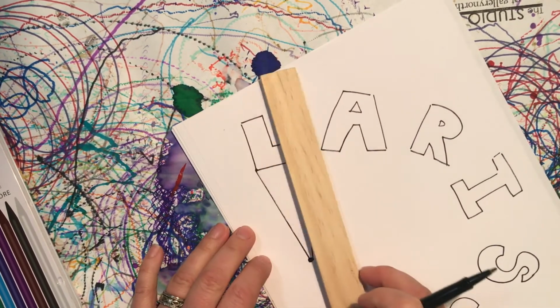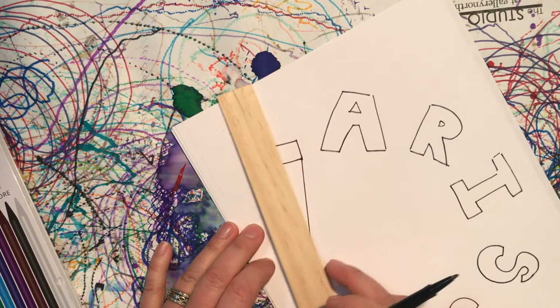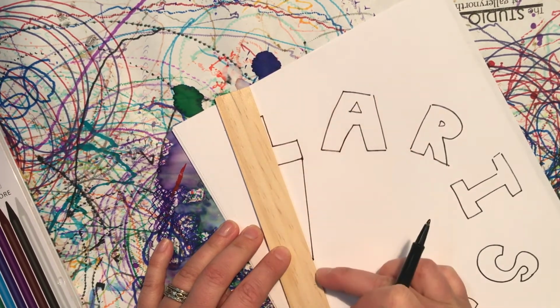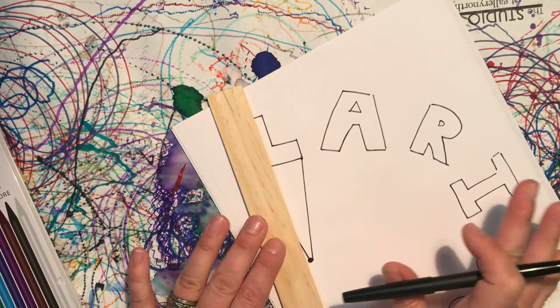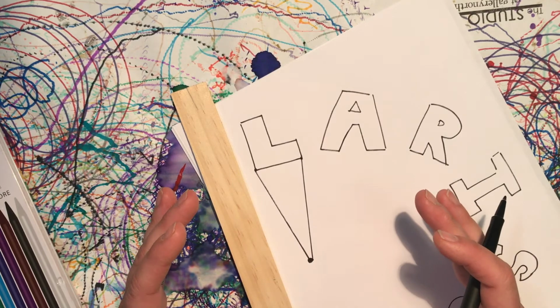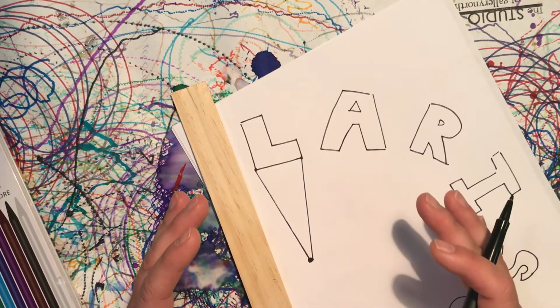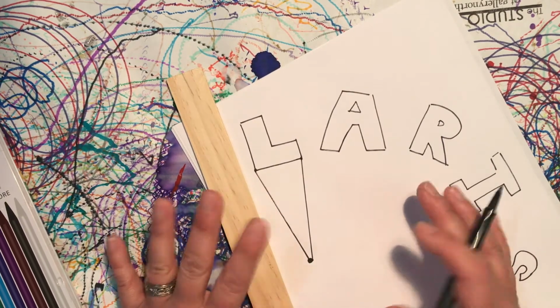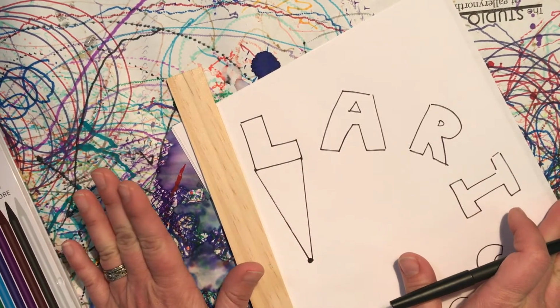My rule is that if I go to connect a corner of my letter and it cuts through my letter, then I don't need to draw it because my letter is supposed to be a solid object. If it were transparent, then yes, I would definitely connect it. But I'm making my letters all solid objects.